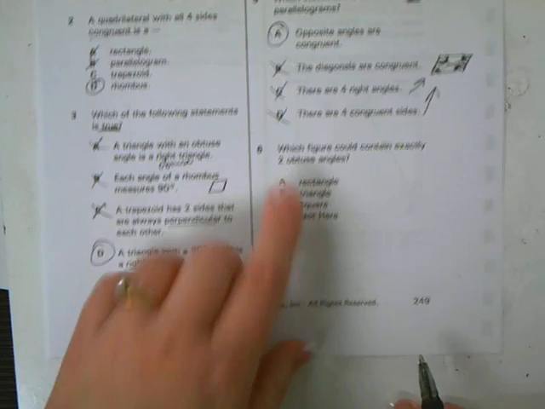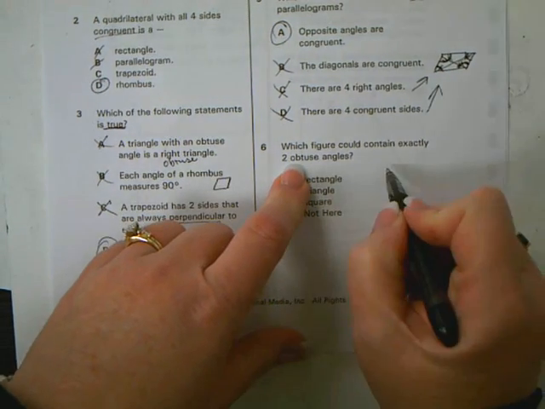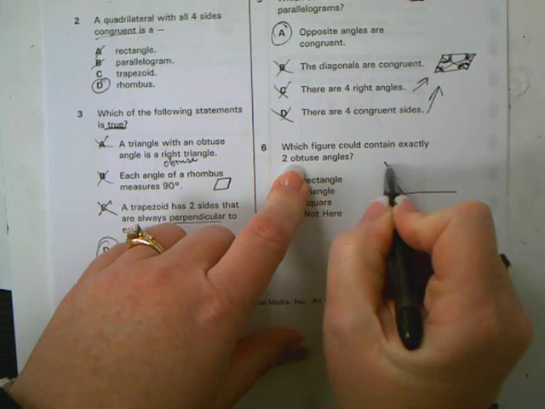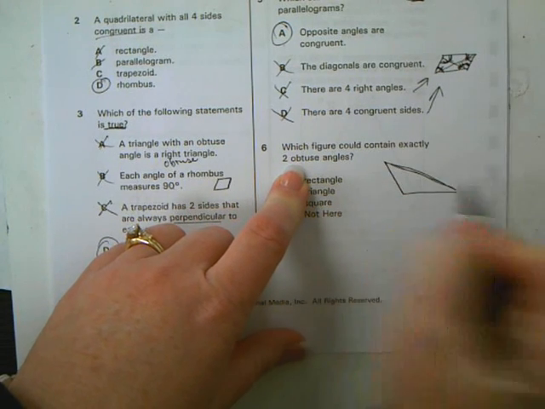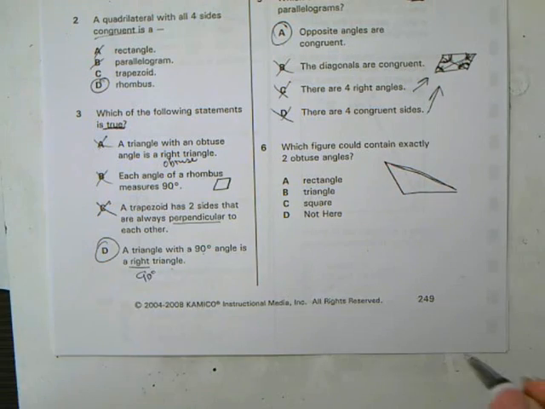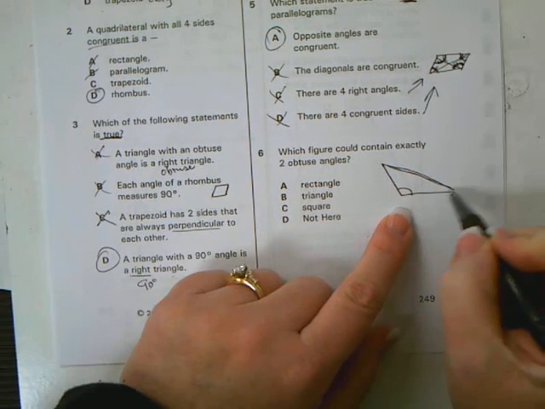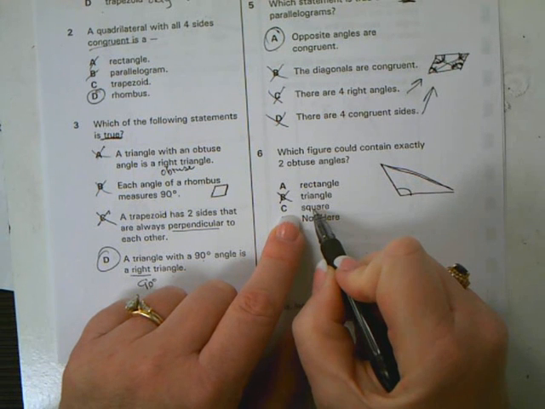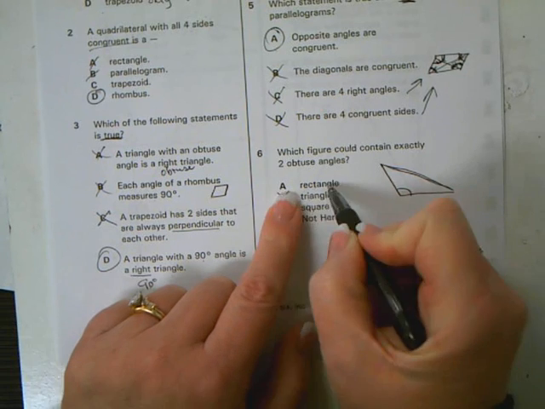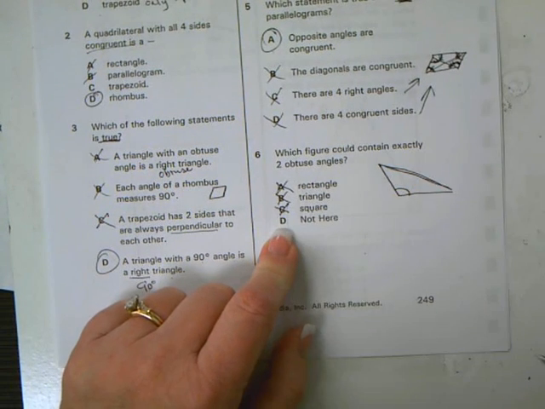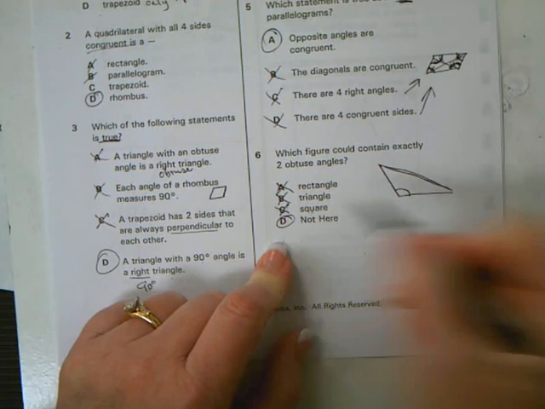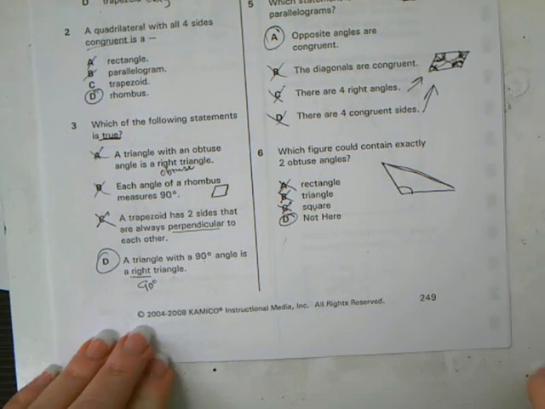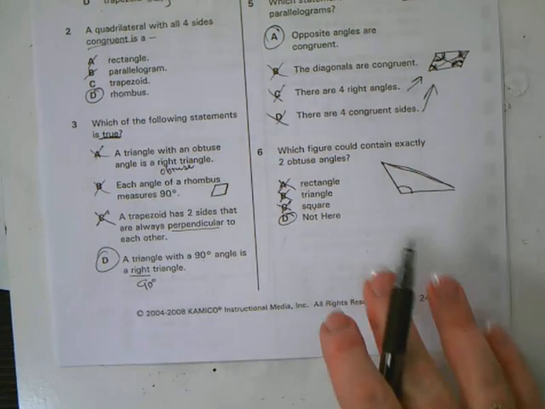All right, number 6. Which figure could contain exactly 2 obtuse angles? Now, we talked about this with triangles. Could you have 2 obtuse angles in a triangle? Well, I can try to draw an obtuse triangle, but that's just one obtuse angle. I don't think I could do another one. So it couldn't be a triangle. A square couldn't have two obtuse angles because they have to be right angles. Rectangles also have to be all right angles. So I'm thinking that we do not have an answer choice that satisfies that.